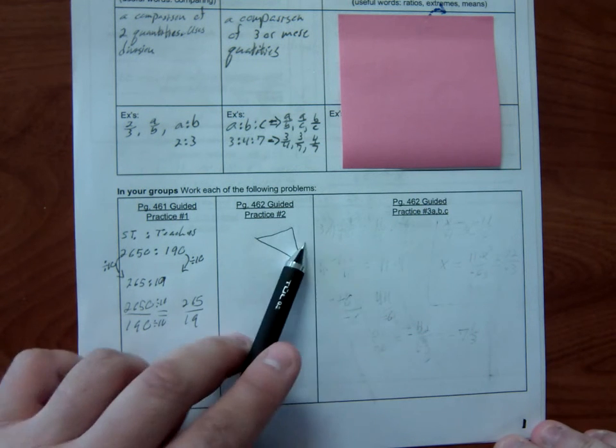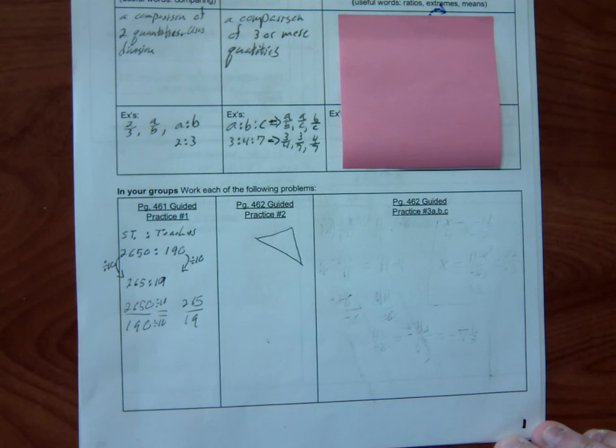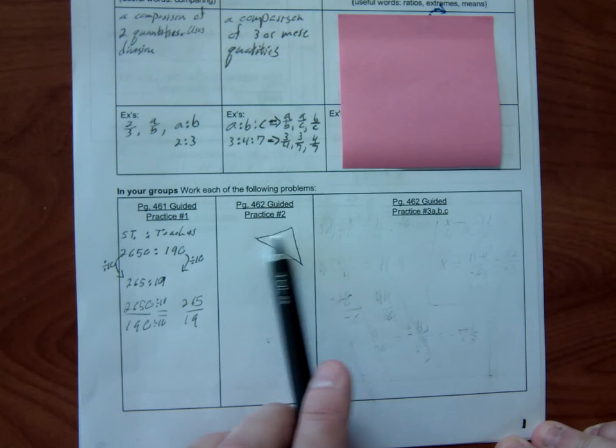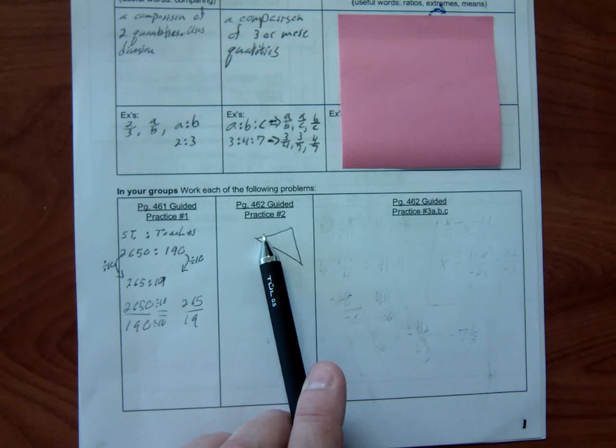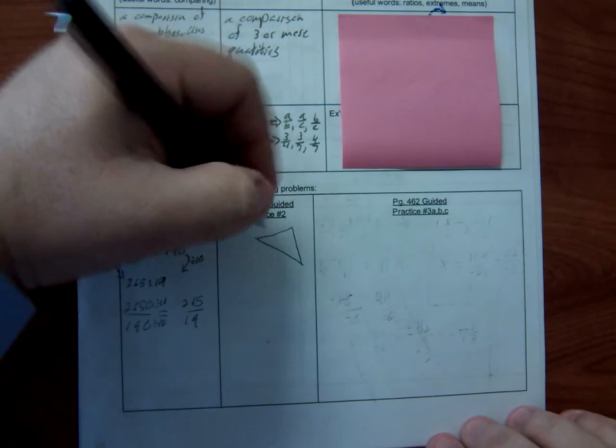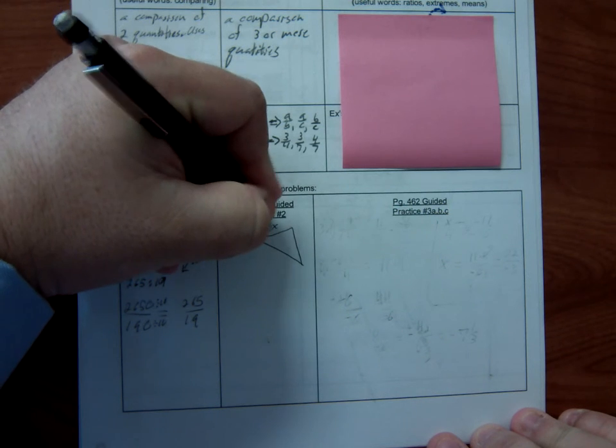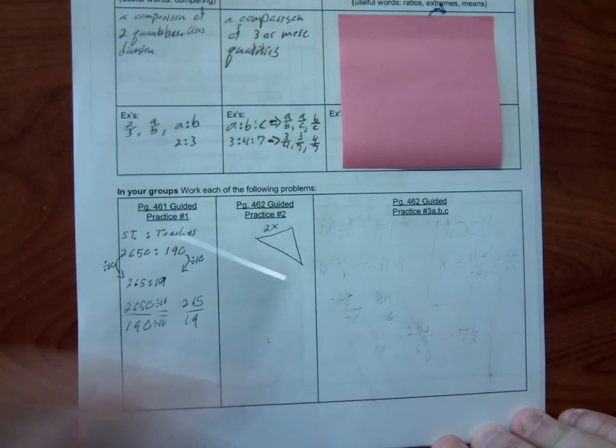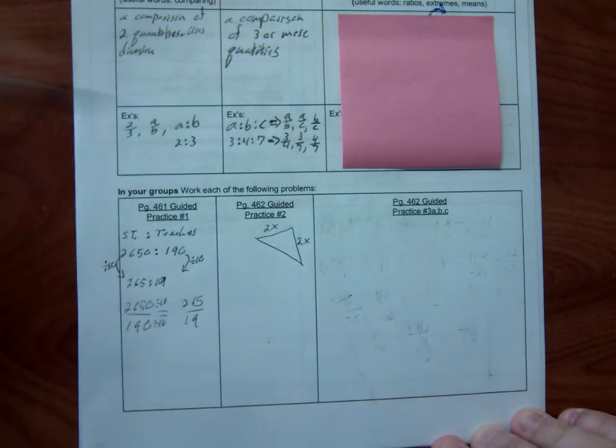We don't know how long these sides are. All we know is how they compare to each other. So that means the actual length of this side isn't 2, it's going to be 2 times some scale factor, right? Scale up to what the actual number is. So let's just use a variable. If you want to use x, that's fine. Which means this side would also be 2x, and then the last one would be 3x.